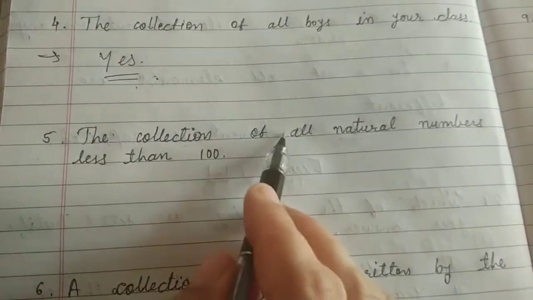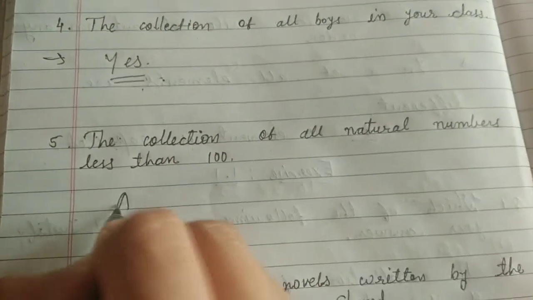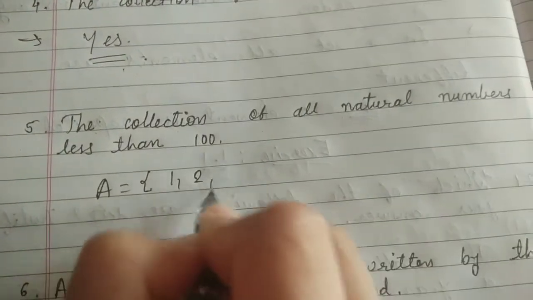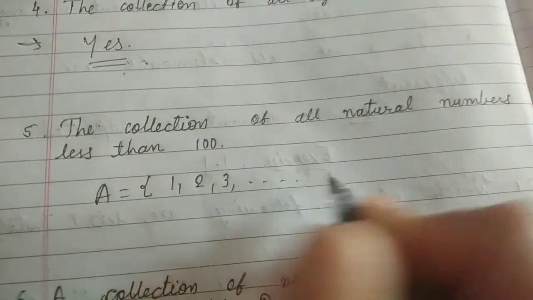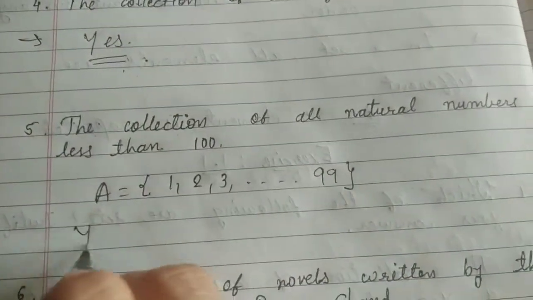The collection of all the natural numbers less than 100. Obviously I can write down this set here: all the natural numbers less than 100. So 1, 2, 3 up to less than 100, so up to 99. So yes, this is a collection of a set.